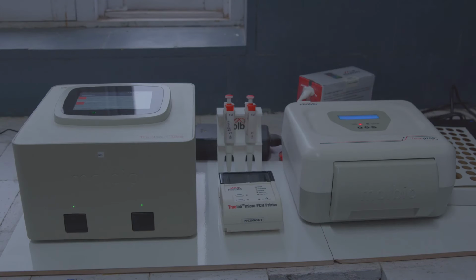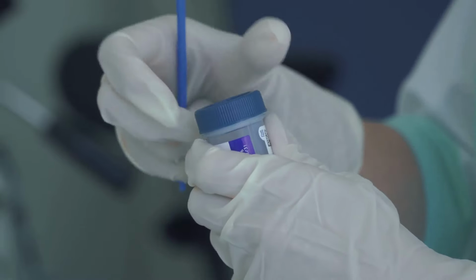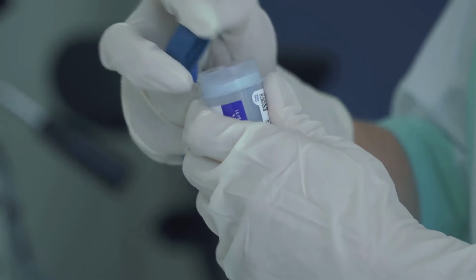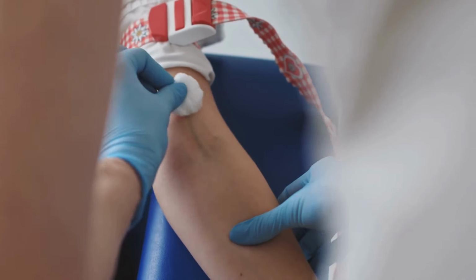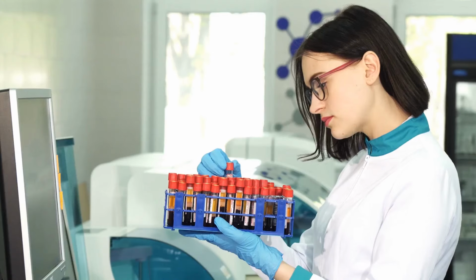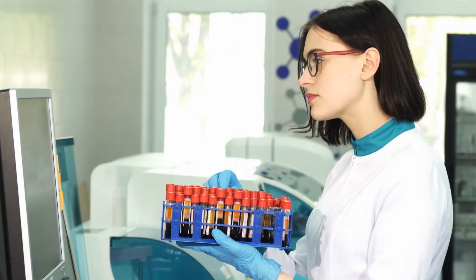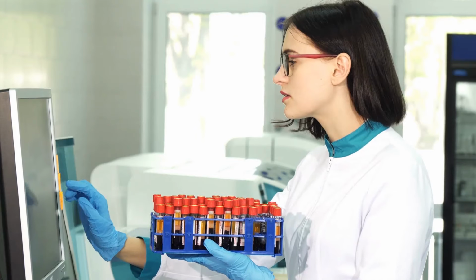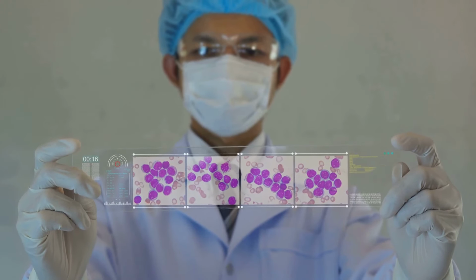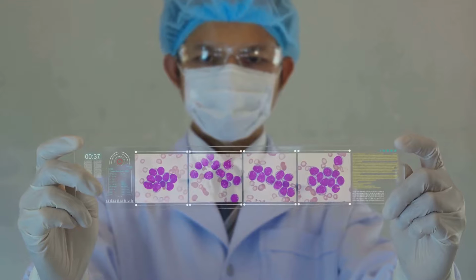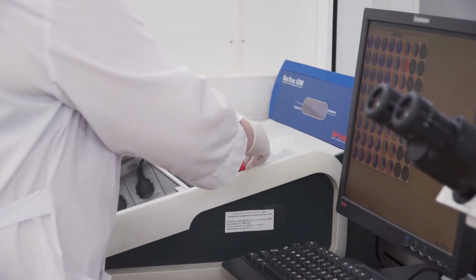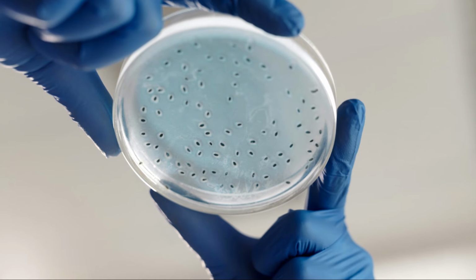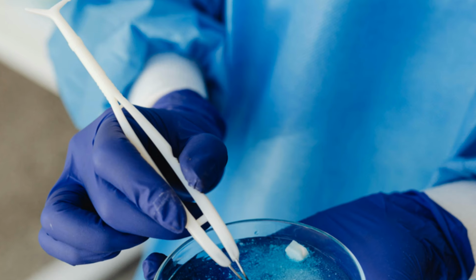Now let's break down the most common lab tests used to detect infections. These include blood tests, urine tests, swabs, and imaging tests. Here's how each works. Blood tests. Blood tests are often the first step. They can detect signs of infection by measuring white blood cell count, WBC. A high count usually indicates an infection. CRP and ESR levels. These measure inflammation in your body. Blood cultures. These identify the specific bacteria or fungi in your bloodstream.